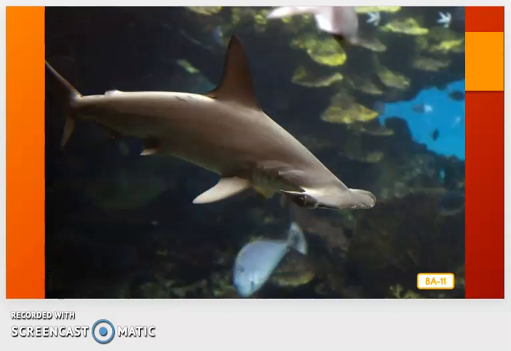Looks like I moved right into the path of another predator. This is a hammerhead shark. If you take a look, you can see how the hammerhead got its name. Its head is very thick, and it looks like a hammer from above, with an eye and a nostril on each end. The hammerhead shark is a large fish, growing up to 20 feet long and weighing over 500 pounds. That's about the same weight as 10 first graders.